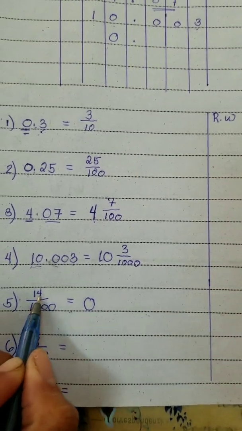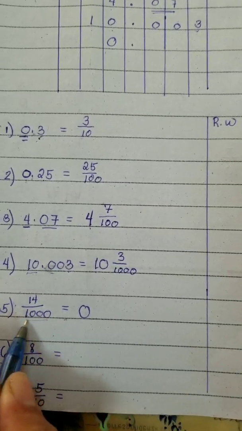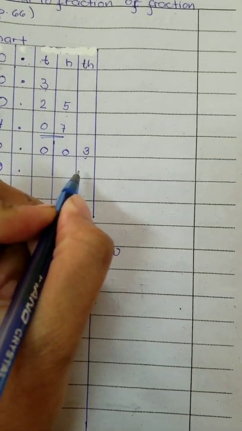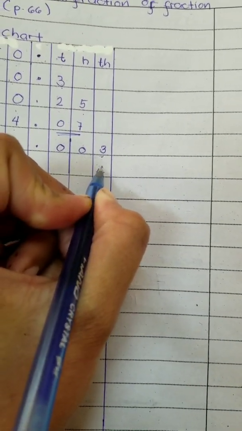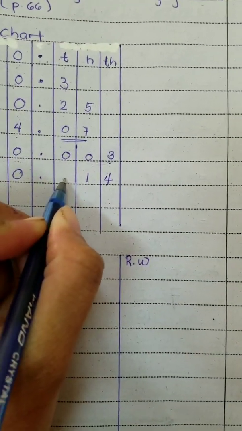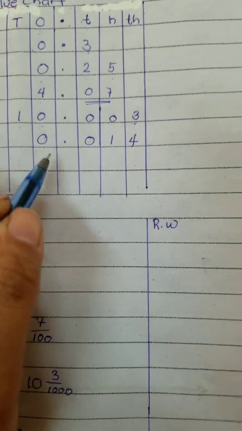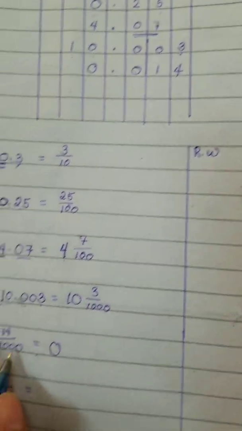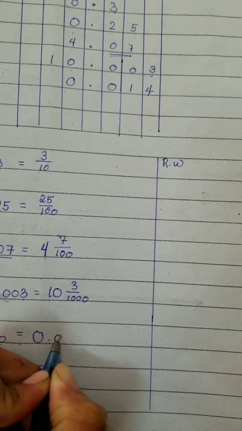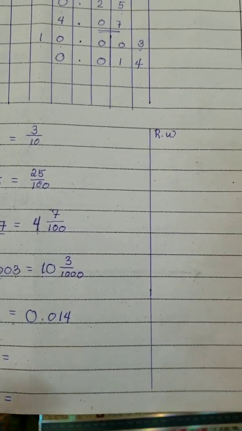But the last digit must fall into the thousands place. So therefore, the 4 has to be in the thousands place. So I have to write 14, and since there is no number here, I'm going to write here 0. So that's now the answer. It means that 14 over 1,000 is equal to 0.014, or in proper reading, 0 and 14 thousandths.